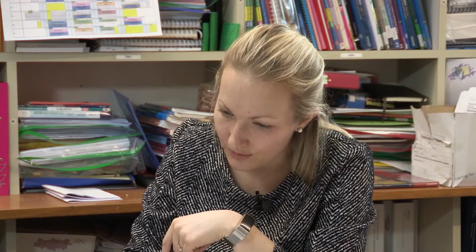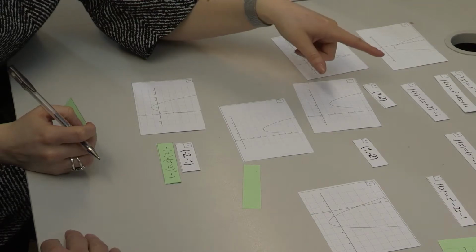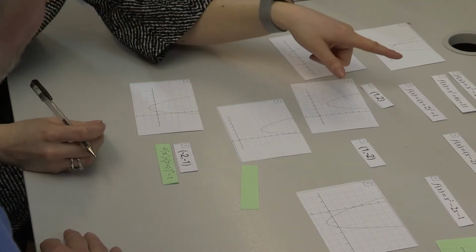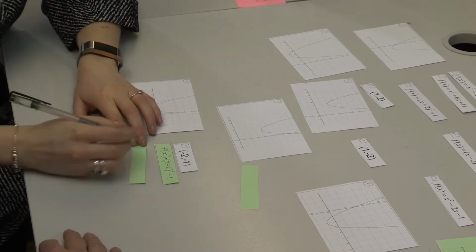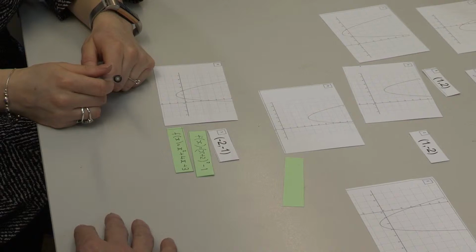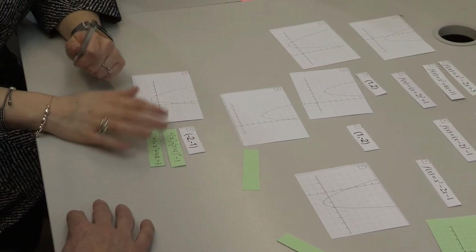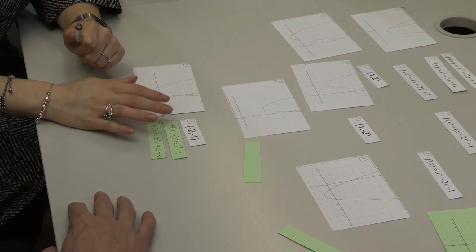minus 1, and then finally the fourth one to match up would be the expanded version of the completed the square form. And again, there are some very similar but not quite the same. So they can't just rely on spotting number patterns, they've actually got to think about it. So it's practicing lots of different skills, practicing expanding the brackets, practicing the link between the completed the square form and the parabola.